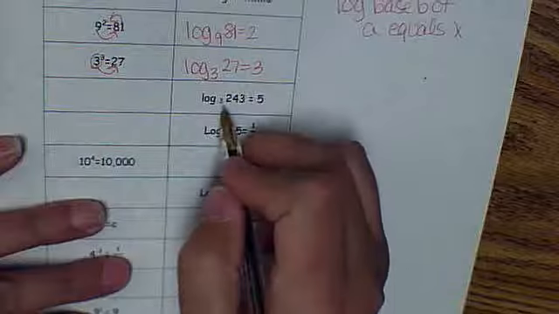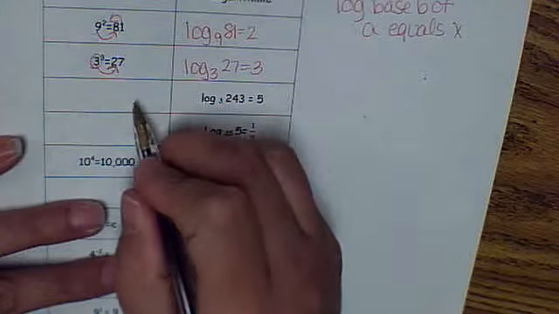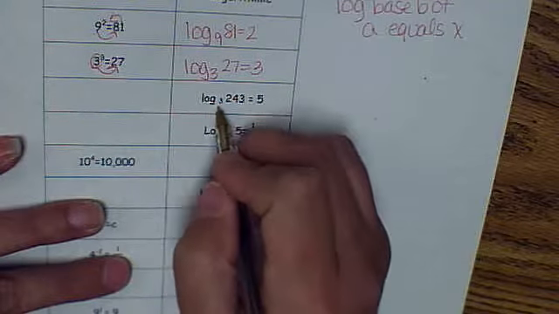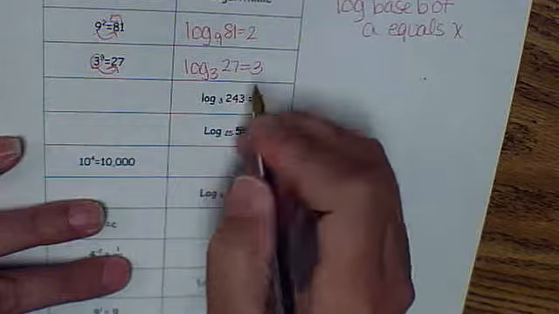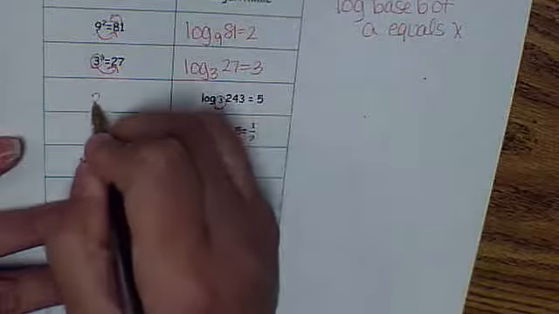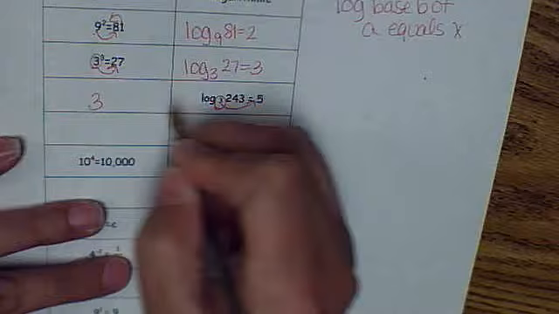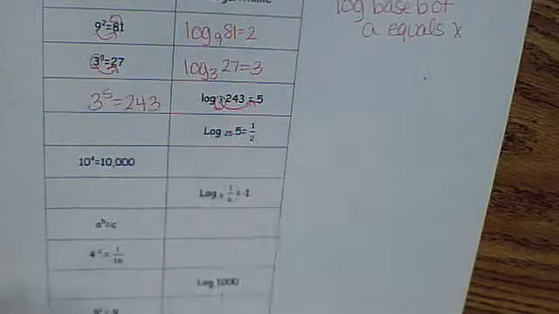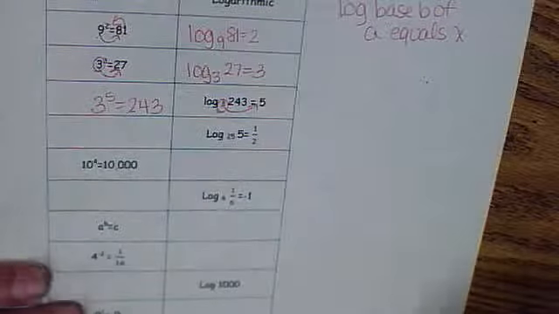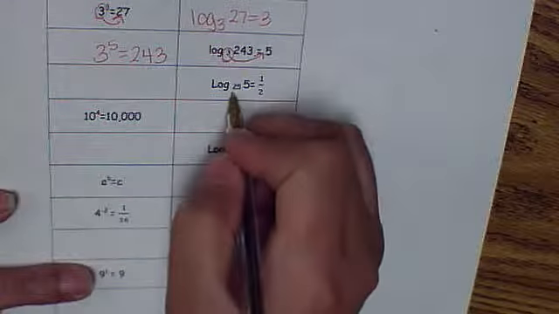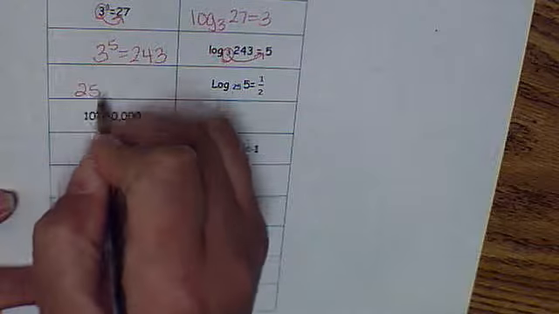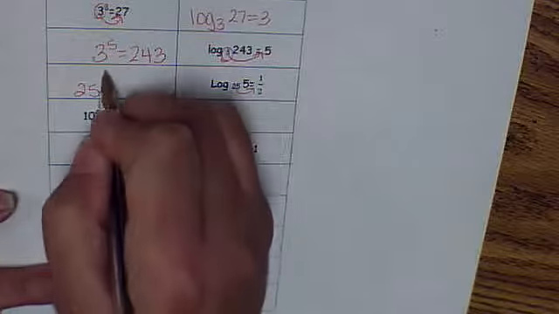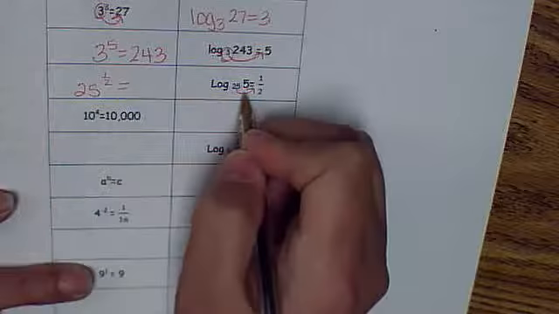So the next problem is the reverse. This time we have it in logarithmic form, and we have to write it in exponential. So log base 3 of 243 equals 5. Start with your base of 3 and go in a circle. So 3 to the fifth power equals 243. The next one, log base 25 of 5 equals 1/2. Our base is 25. So 25 to the 1/2 equals 5.